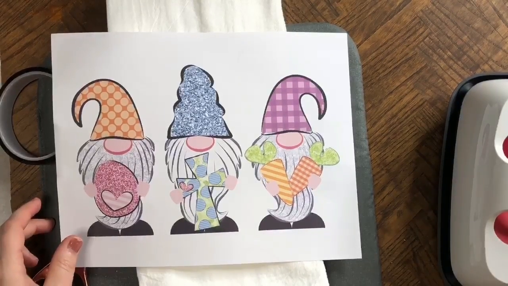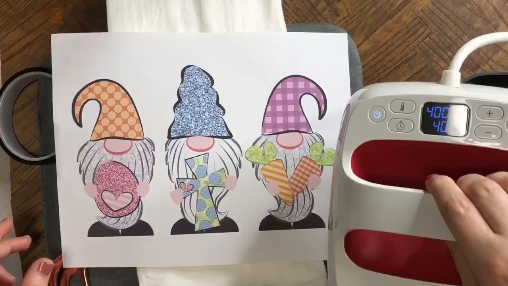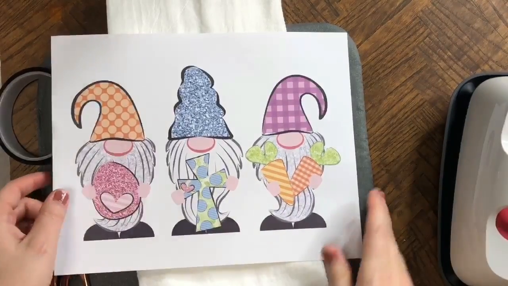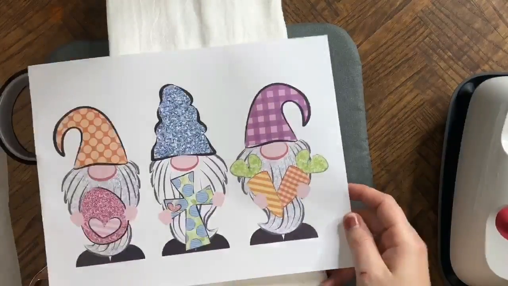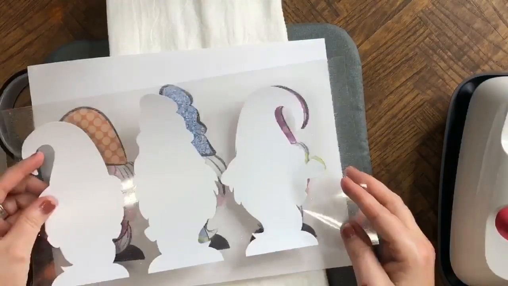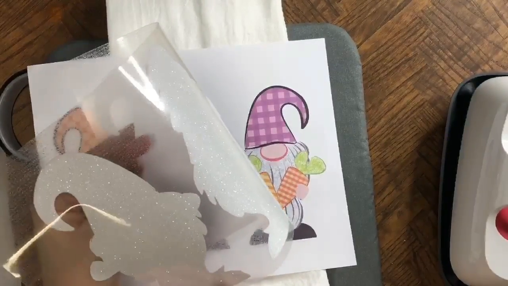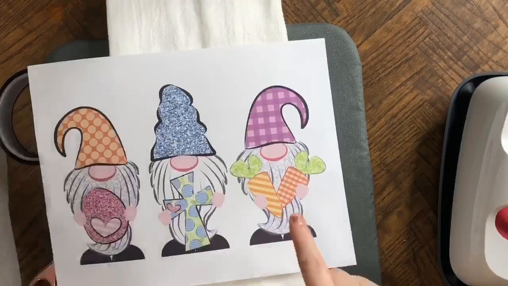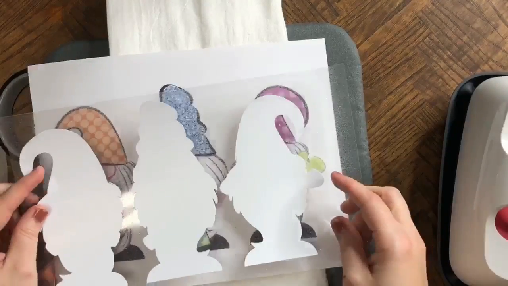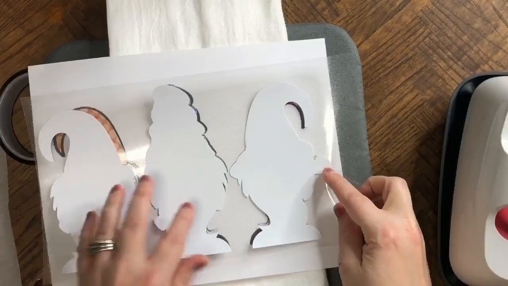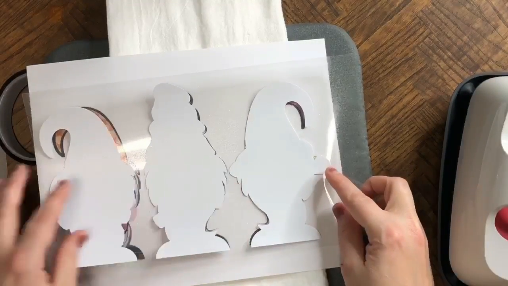So I've already got my Easy Press. It's the little one here. It's already at 400 for 40 seconds. And what we're going to do this time, first of all, let me show you lining them up. So you cut the glitter HTV in reverse, and then this mirrors as well, right? So you can line these guys up to see how they're going to fit and which one goes where.